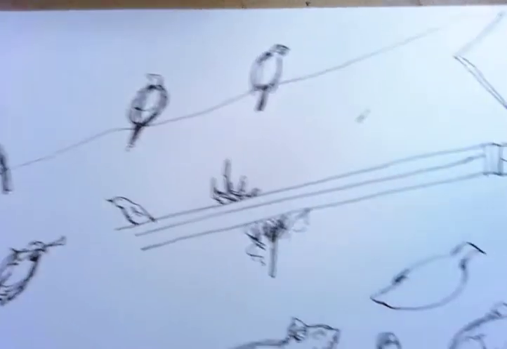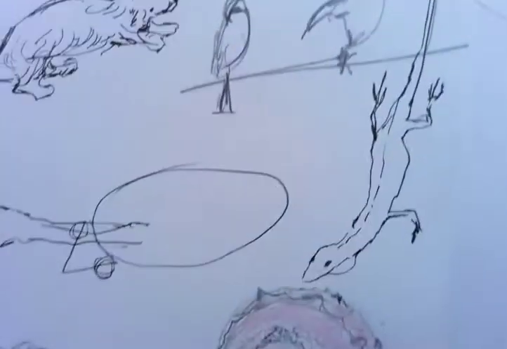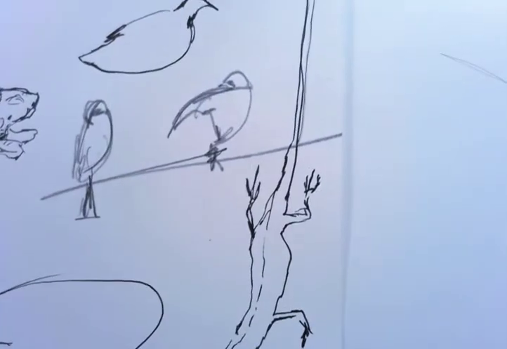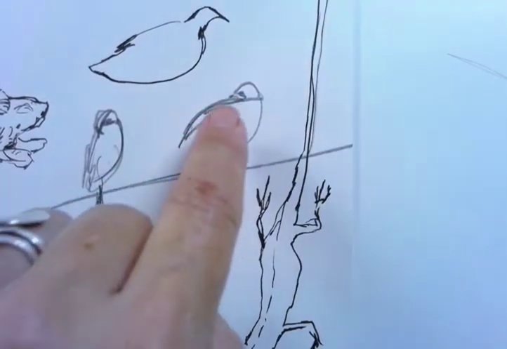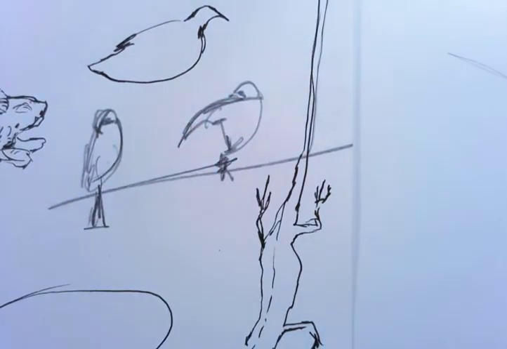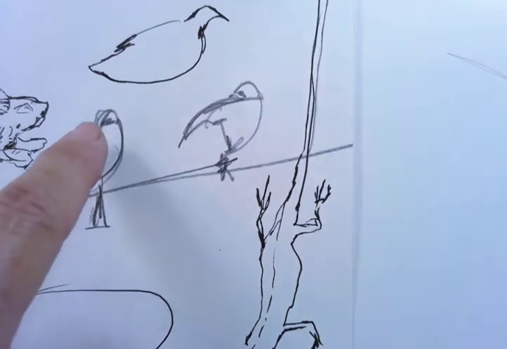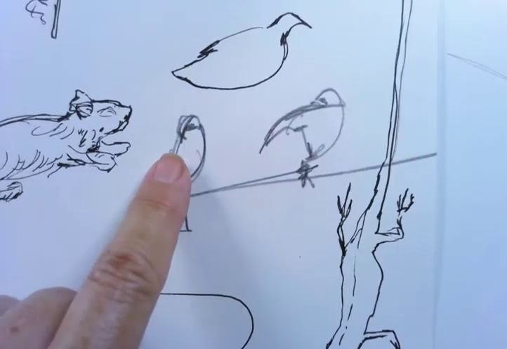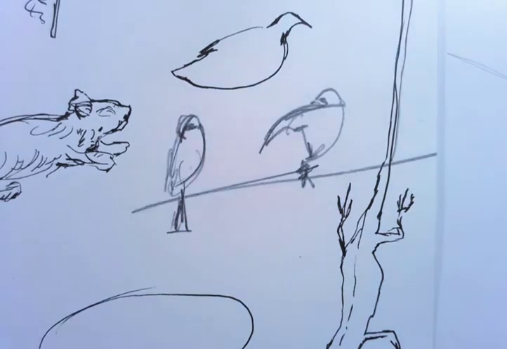But first, this was a little pencil sketch that I did. And you can see I got a feeling for the bird is cleaning its feathers. It's preening. Whereas this one is maybe taking a little nap. Its head is tucked under.